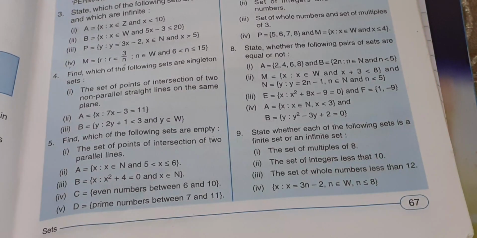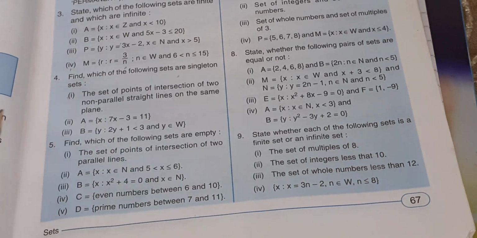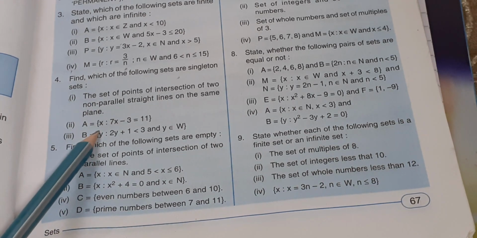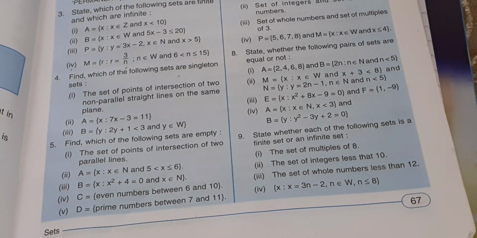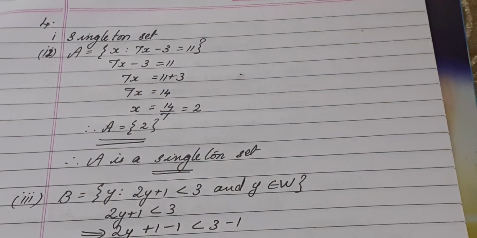Now we are moving to the fourth question. Find which of the following sets are singleton sets. So here also we have to express the given sets in roster form. Then only we are able to find out whether it is singleton or not. What do you mean by a singleton set? If there is only one element in the set, it is called a singleton set.